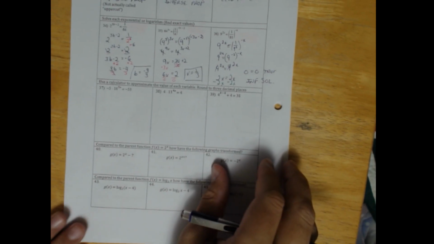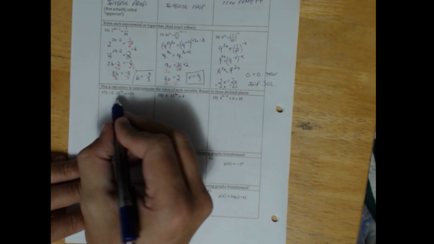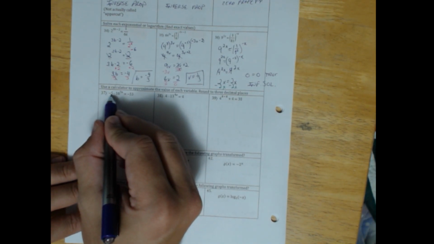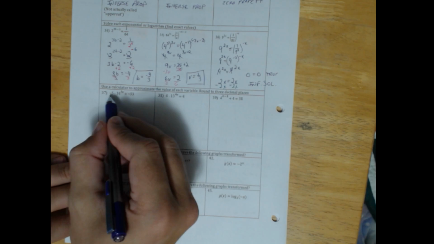Okay. Next bit. Use a calculator to approximate the value of each variable, round to 3 decimal places. I did not bring a calculator, so I'm going to solve it up to the point where you would need a calculator, and then you can just punch it in to verify that you got that far. So we're going to get the power by itself, collect all our constants to another side.